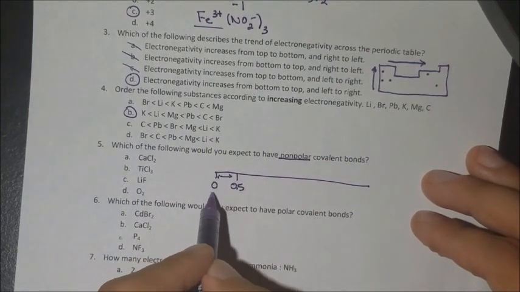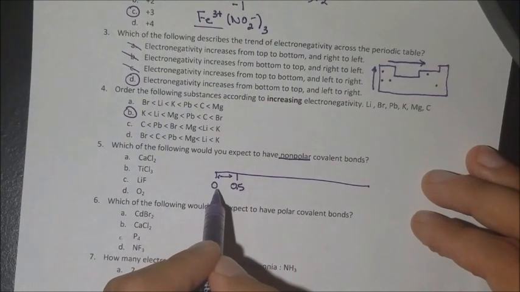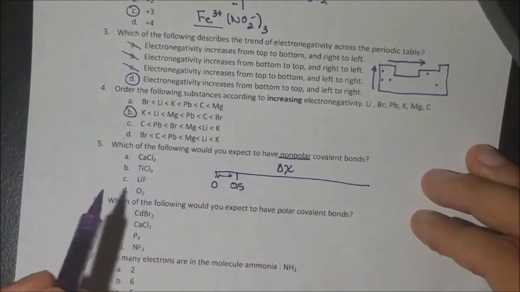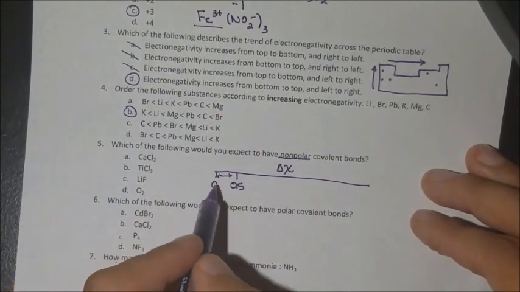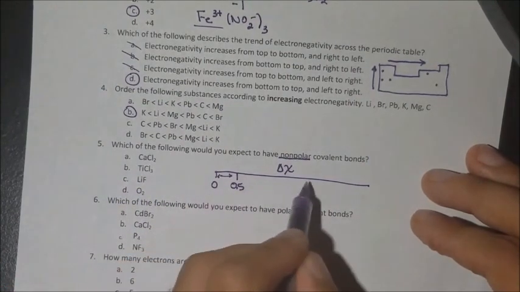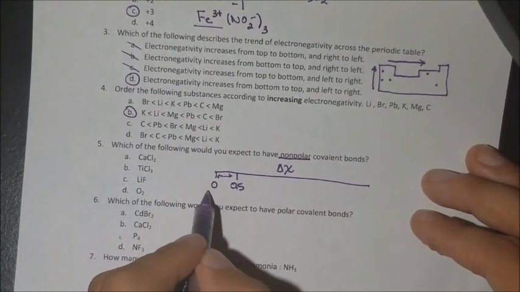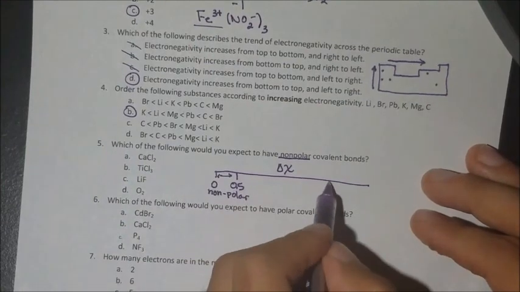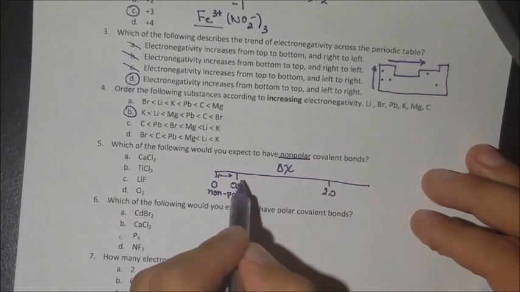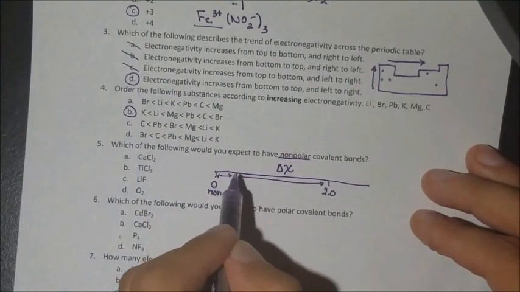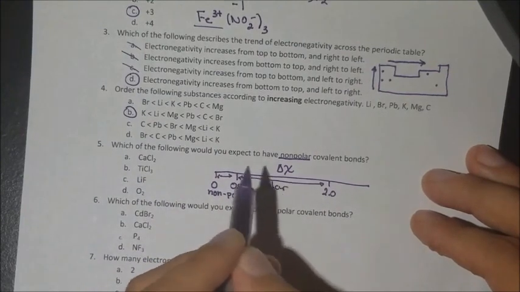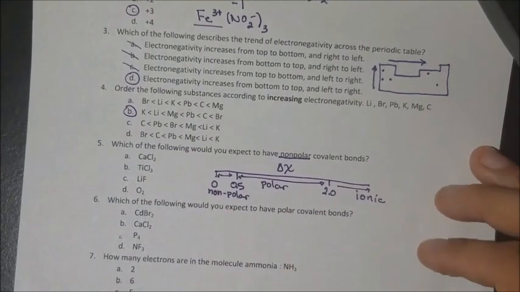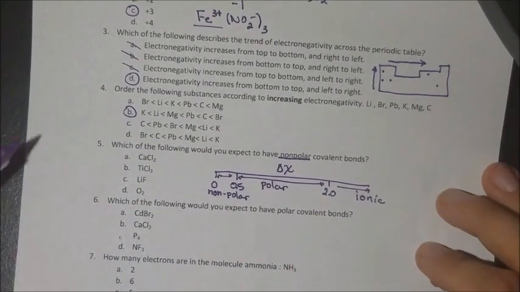If you remember, the electronegativity difference, which we calculate from tabular values, being between 0 and 0.5 indicates that we have a nonpolar bond. Between 0.5 and 2 means that the bond is polar. And anything beyond 2 would give us an ionic bond. Okay, this will come in handy.